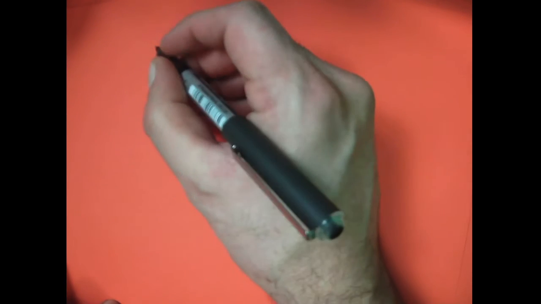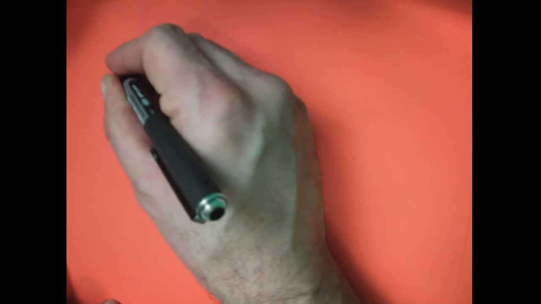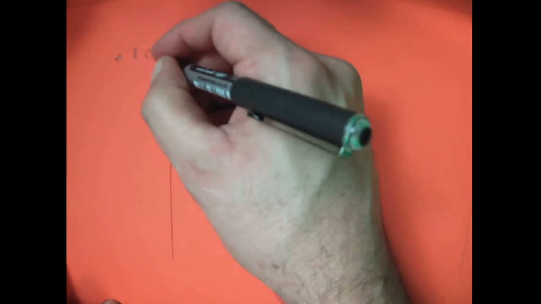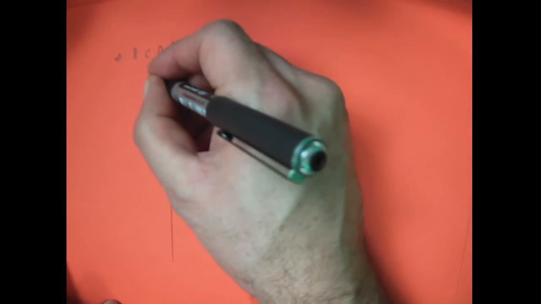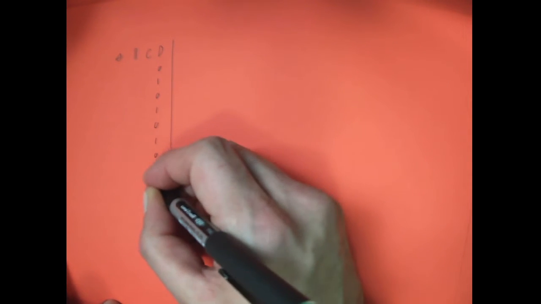So what we now do is we create the truth table again. So in this case, we have 4 inputs A, B, C, D, so that it looks like what we know, and we have 0, 1, 0, 1, 0, 1, 0, 1, 0, 1.